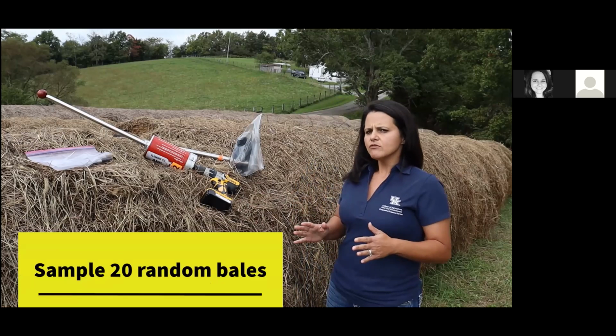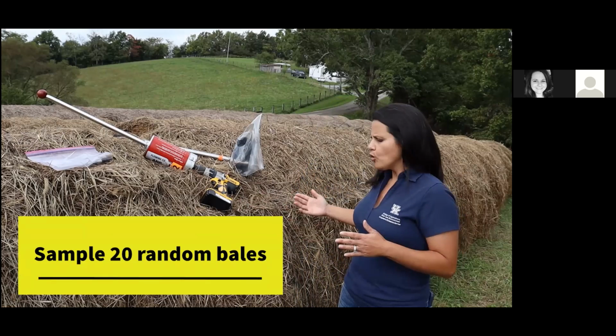You just don't want to go down the whole line of bales though and just take one sample after another. You want to be able to get a little rhyme or reason with it because you don't want to be selective. You don't want to just look at a good bale and be like, hey, I'm going to take a sample from that one and not one that looks maybe not as well. You want to be able to get a true representation. That way you know exactly what your nutritional value is of your entire lot.